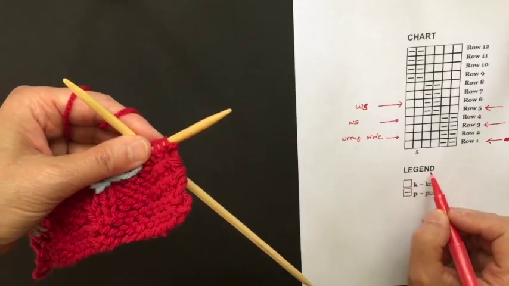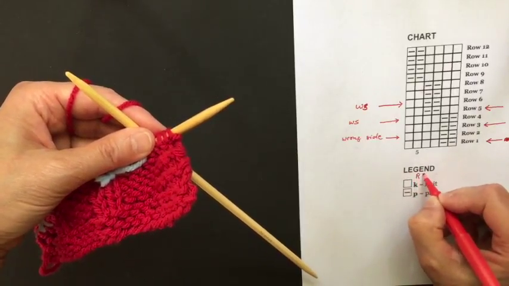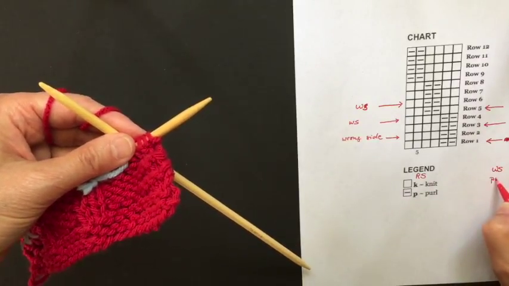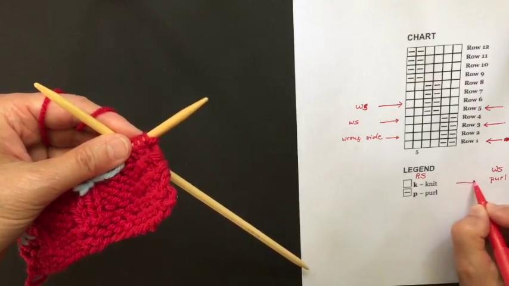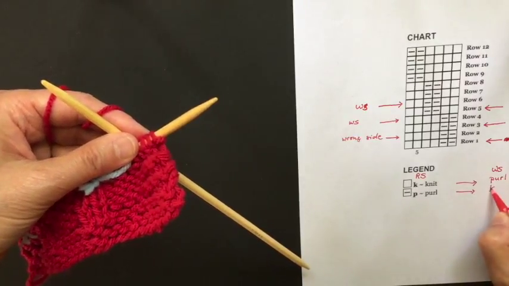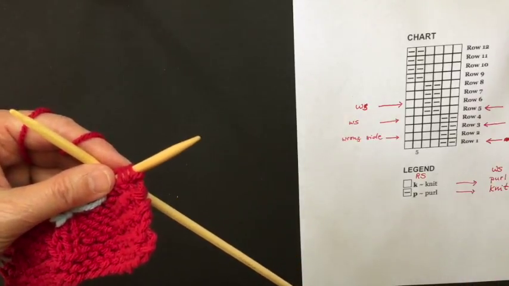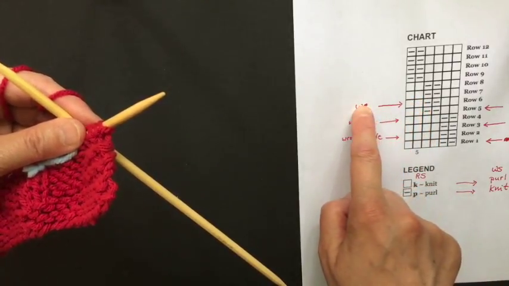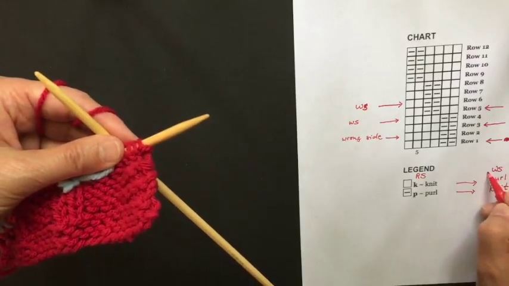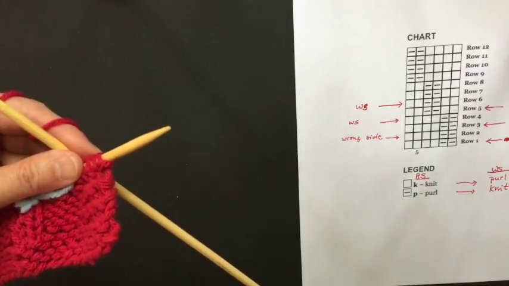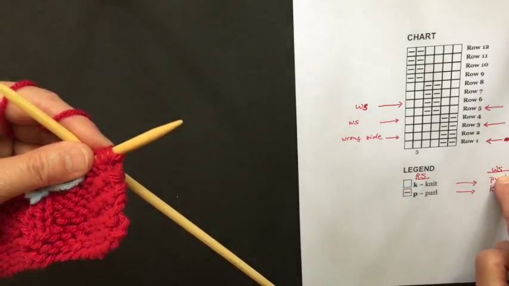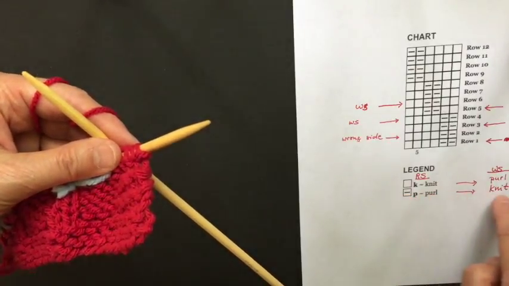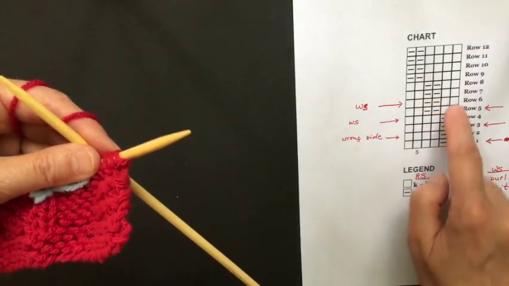Okay, so this legend is for right side, and the wrong side, like I said, knit will be purl and purl stitch will be knit. Okay, so what we need to do is, now we are on the wrong side, so that's purl stitch, purl, purl, and then on the wrong side, purl stitch is knit stitch, knit, knit, and then purl, purl.